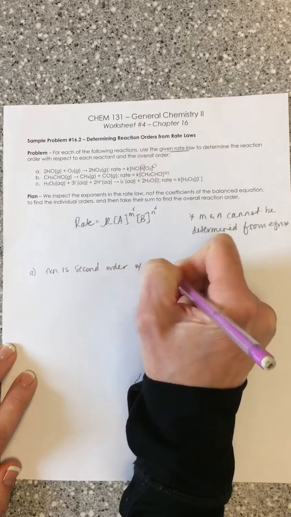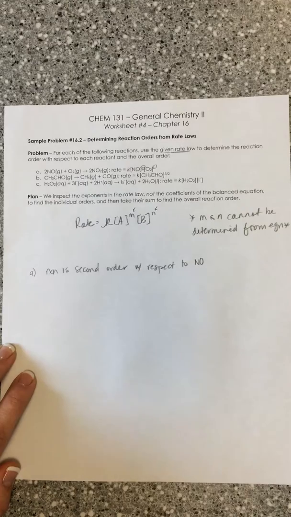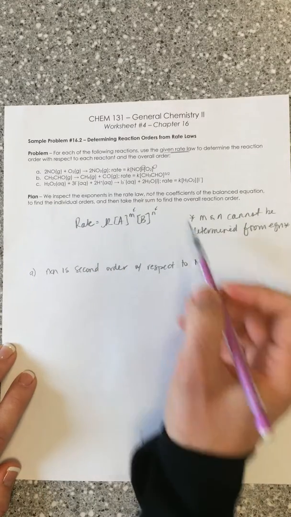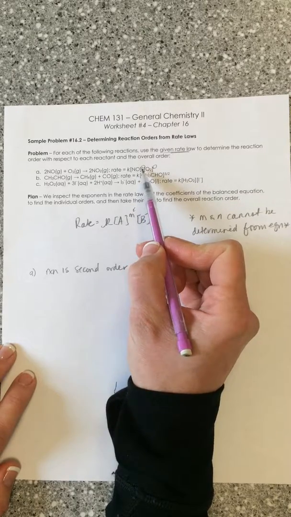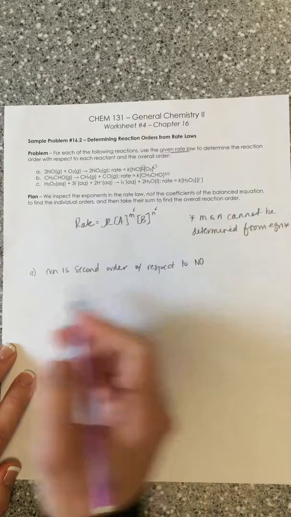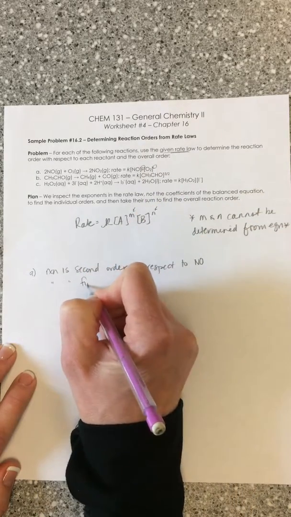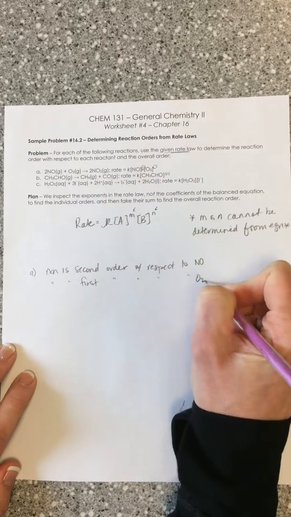with respect to NO, and that's how you write reaction order. You can say the reaction is second order with respect to whatever species you're talking about, and because we have that exponent of 2 there, it's second order with respect to that species, and the reaction is first order with respect to O2.